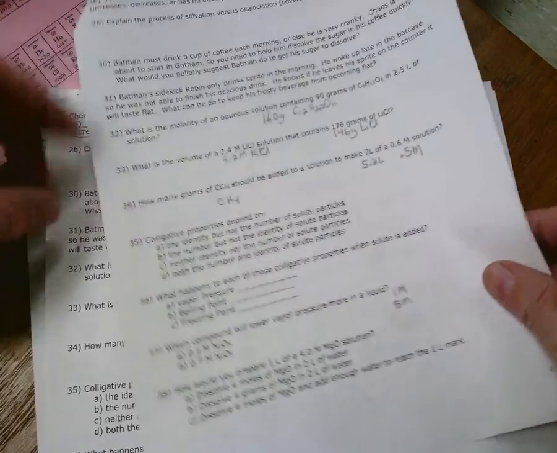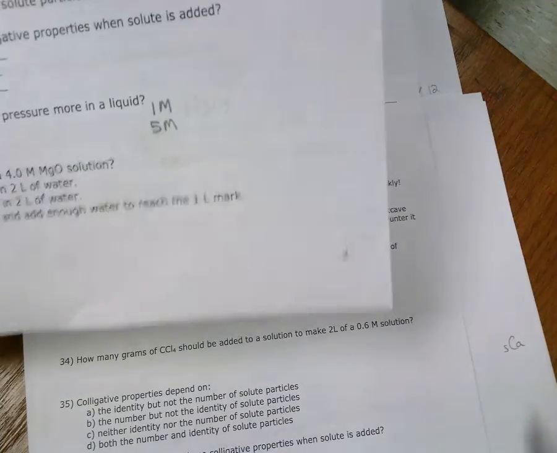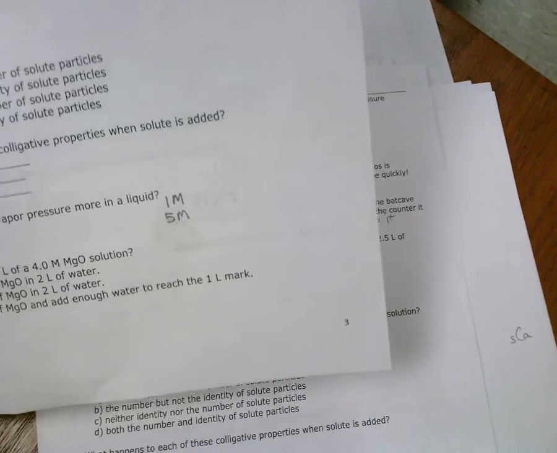So I'm going to say, what is the molarity of a solution containing 160 grams of C12H22O11 and 1.6 liters of water? So I'm making up an alternate problem here. I have 160 grams of C12H22O11 in 1.92 liters of water, liters of H2O.